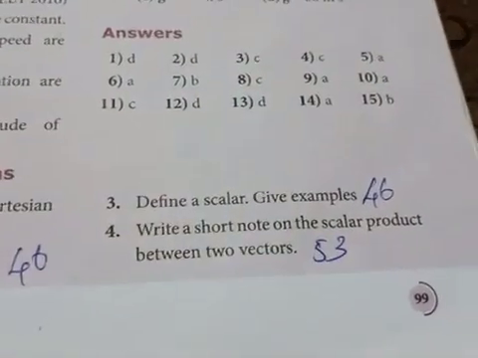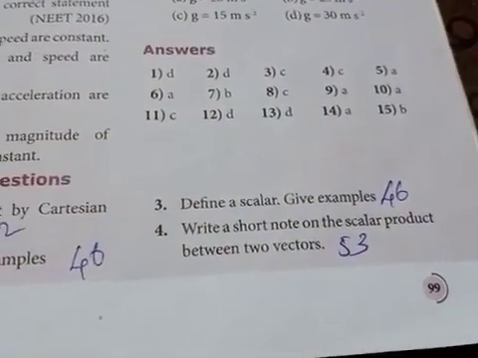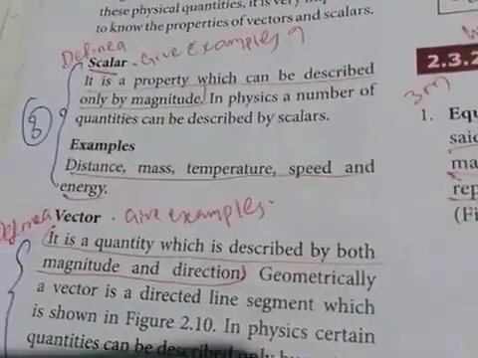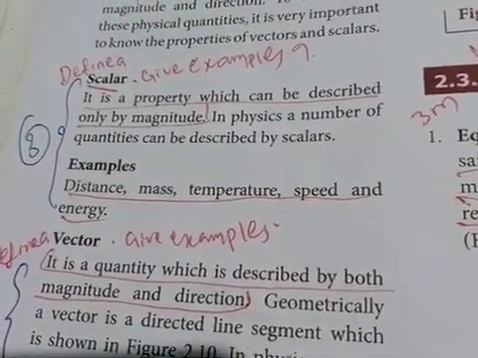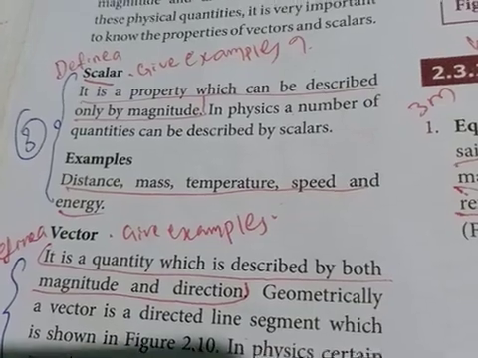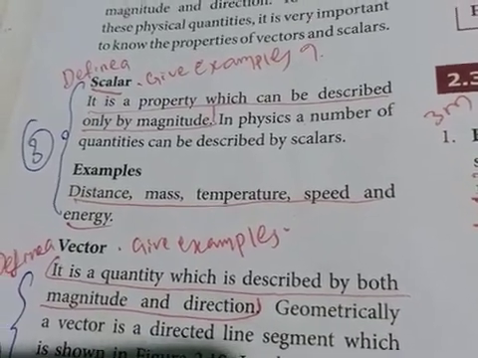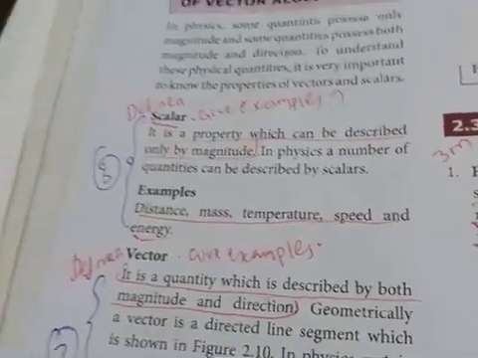Then question number 3 is define a scalar, give example. In page number 46 you can see: scalar. It is a property which can be described only by magnitude, and examples are distance, mass, temperature, speed and energy.